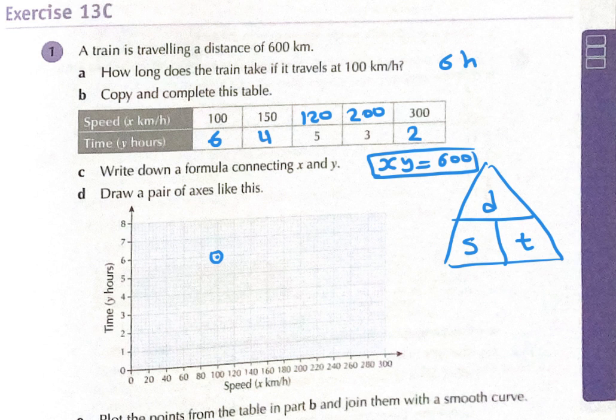For the x-axis, your steps are 0, 20, 40, 60, till 300. For the y-axis, 1, 2, 3, 4, 5, till 8. Now plot the points. 150 and 4. 150 is between 140 and 160. And 4. So this is 150.